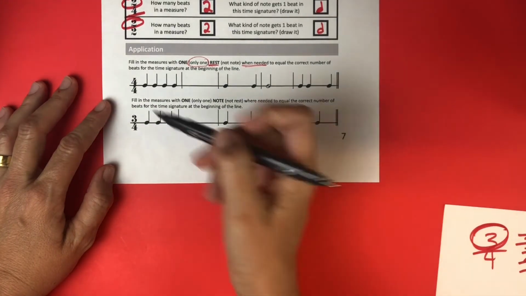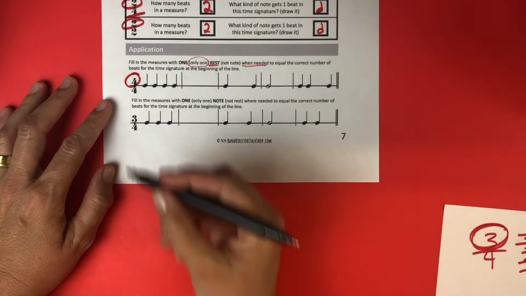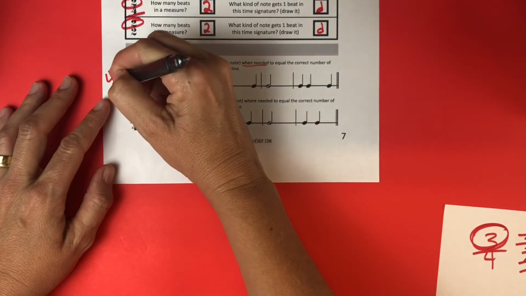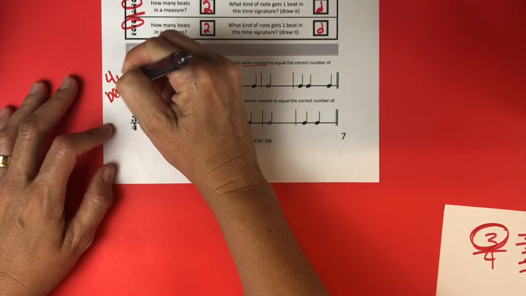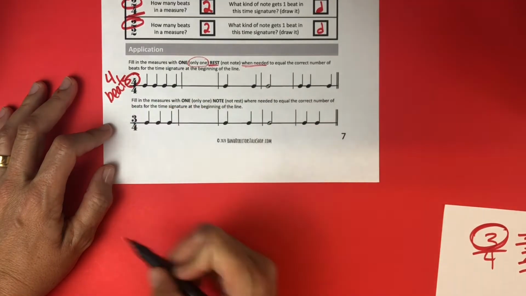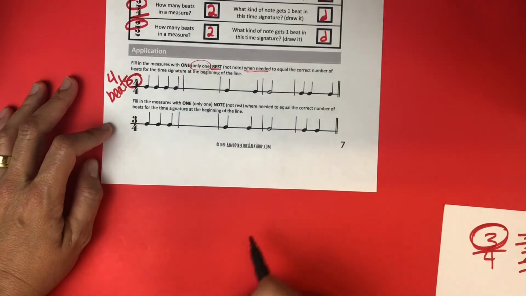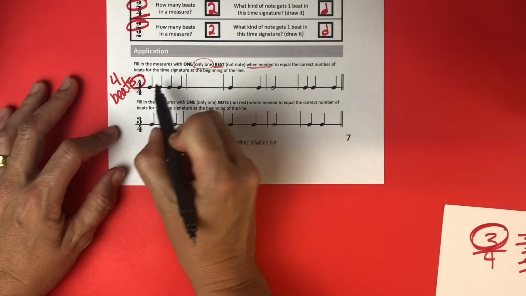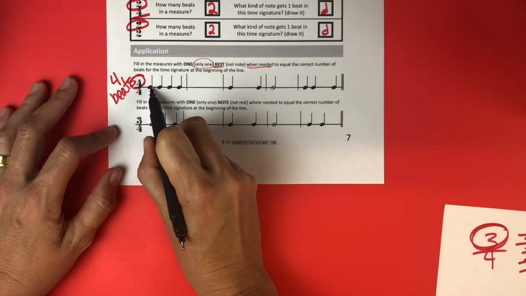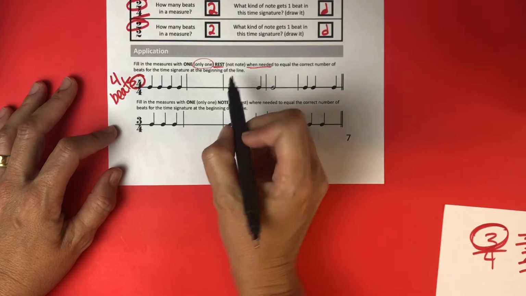So the most important thing to figure out right now, the top number is a 4. So what does that tell us? That tells us that there are going to be 4 beats per measure, okay? The bottom number's a 4 also, so it's just telling us a quarter note gets a beat, which is the same thing we've been talking about before, so that should be no problem. All right, but we're only going to add 1 rest, not note. So right here, we've got 4 beats, 1, 2, 3, 4. So that measure's good. We don't need to add anything.